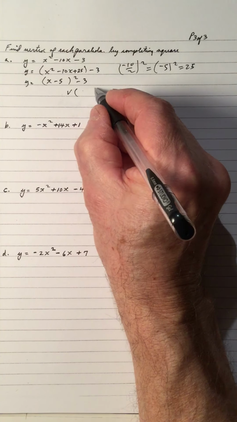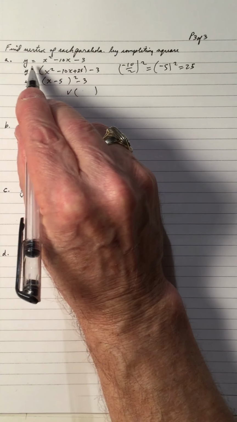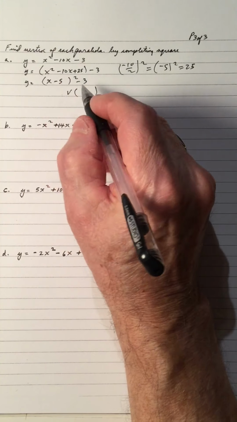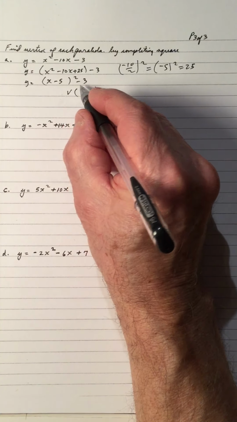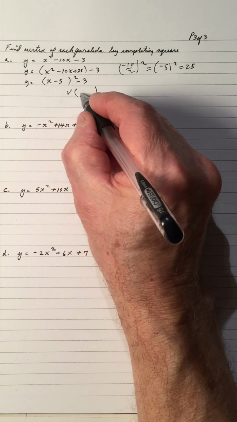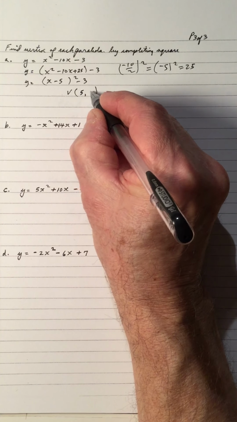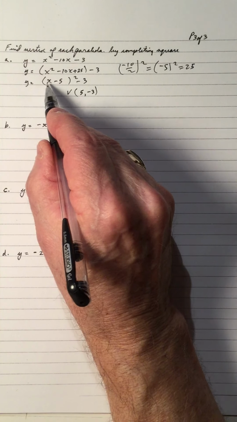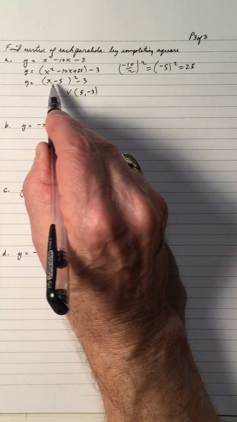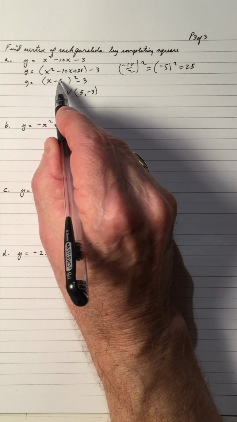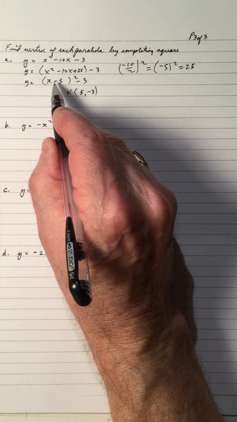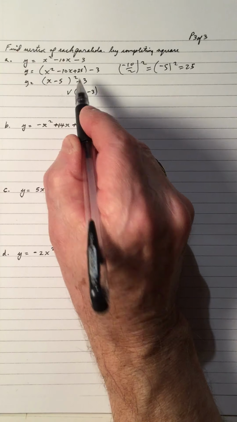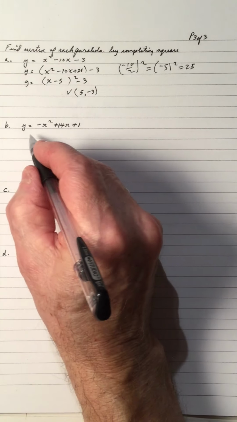So this is the vertex form, so the vertex is the opposite of what's in the bracket, which is 5 and negative 3. And note, when we sub 5 in place of x, this becomes 0. 0 squared is 0. So when x is 5, y becomes negative 3, and that's the vertex.